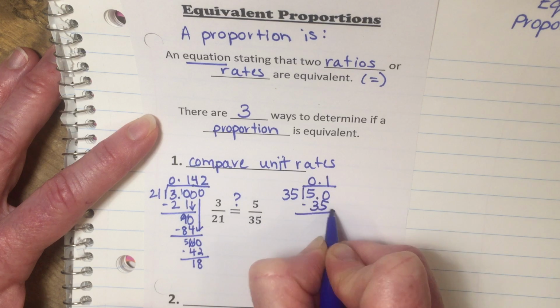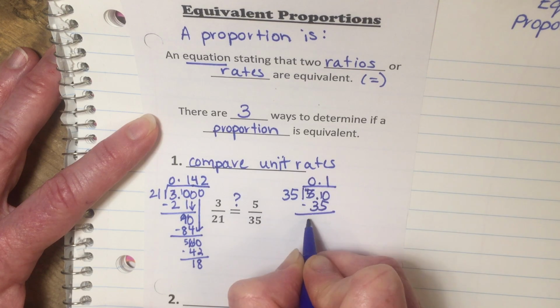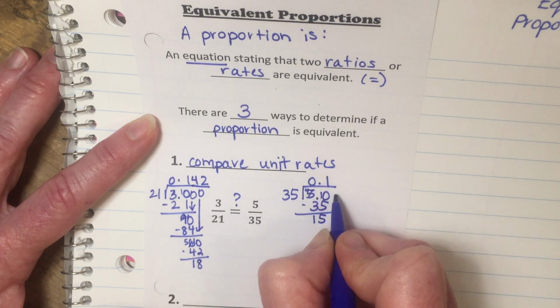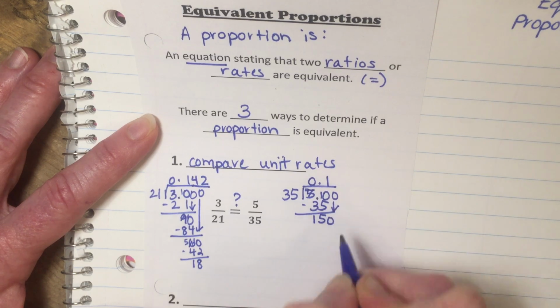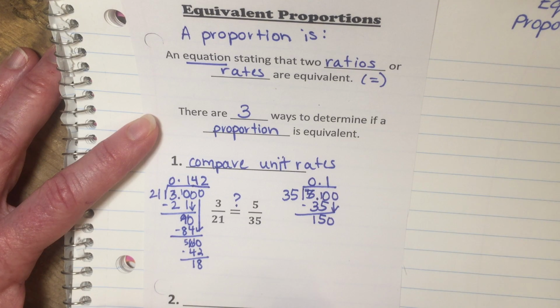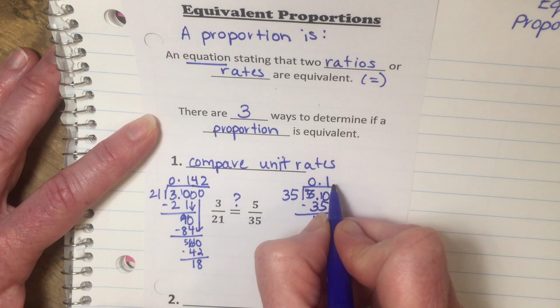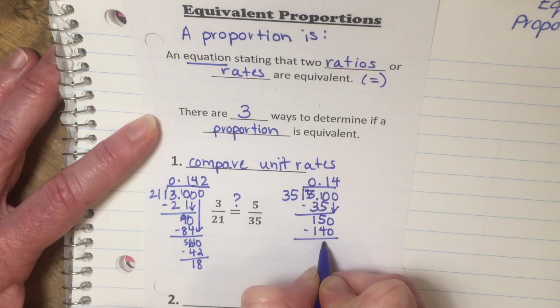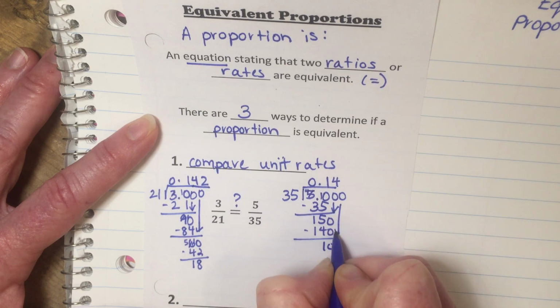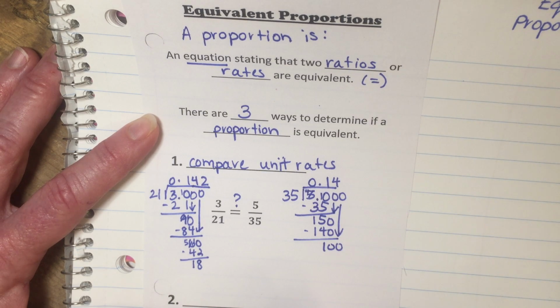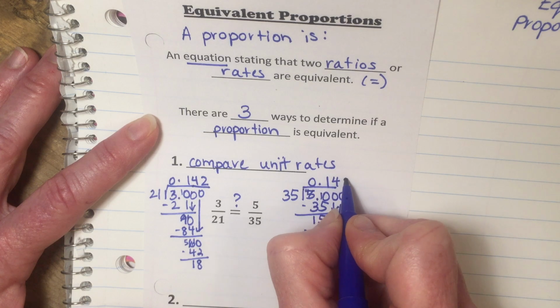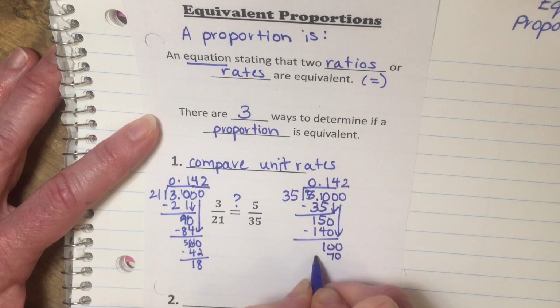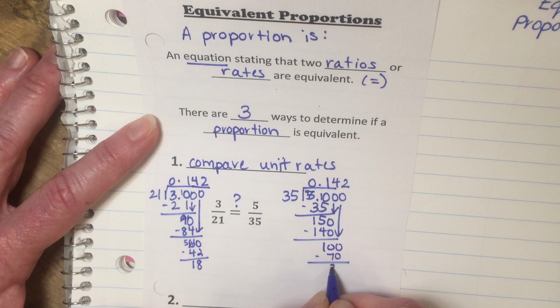When I subtract, I get 15, so I bring down another 0. 35 will go into 150 four times. 4 times 35 is 140. When I subtract, I get 10. Bring down another 0. 35 will go into 100 two times. 2 times 35 is 70. When I subtract, I get 30.